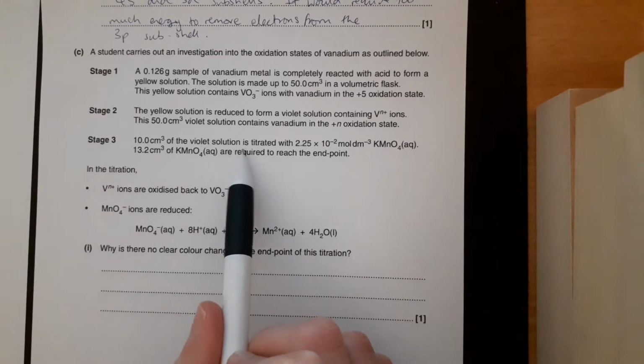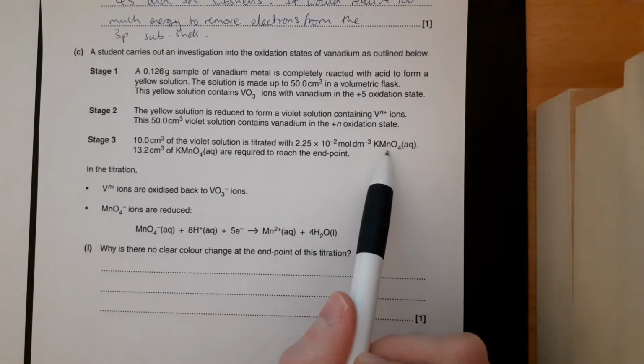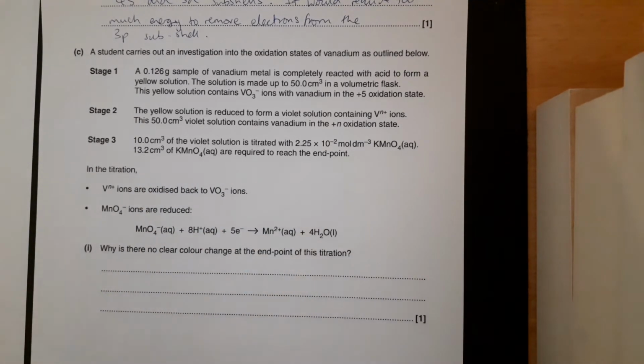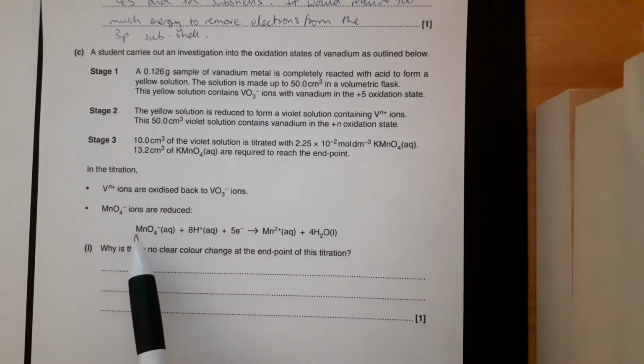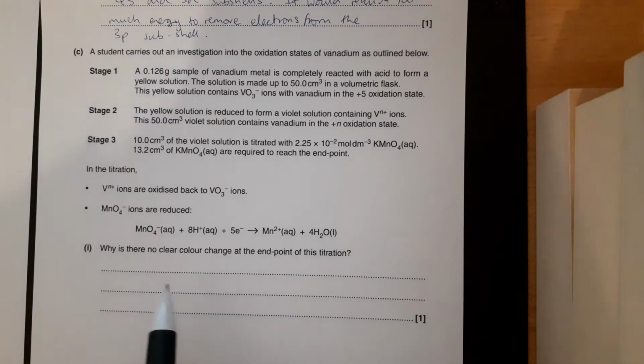10 centimeters cubed of this solution is titrated with potassium manganate. 13.2 centimeters cubed are required to reach the end point. The Vn+ ions are oxidized back to VO3-, so it's going to go back to this one, and the MnO4- ions are reduced. Why is there no clear colour change at the end point of this titration?